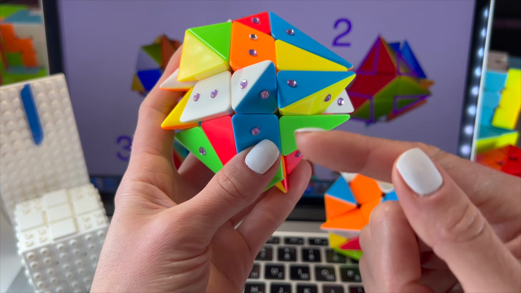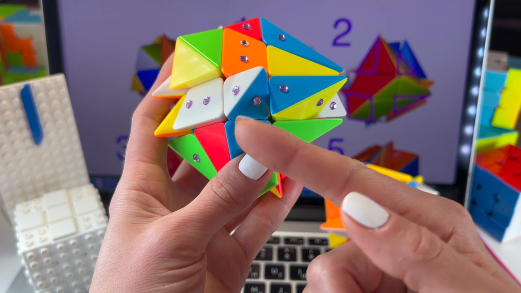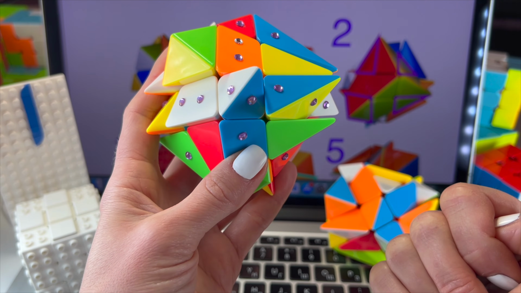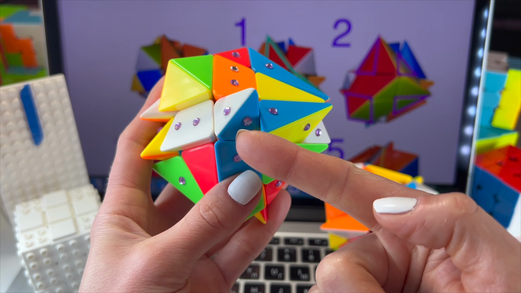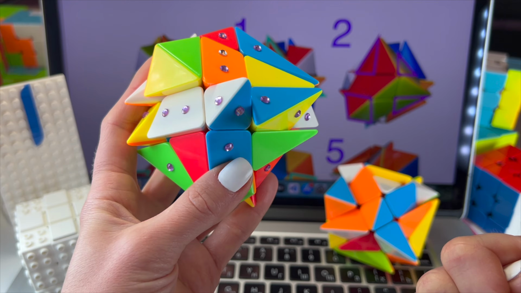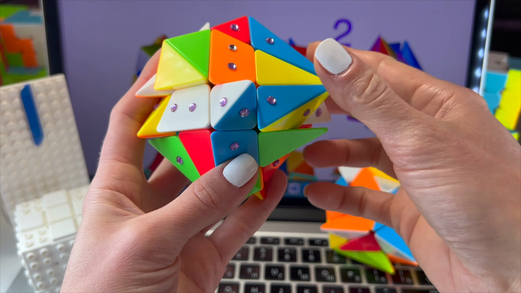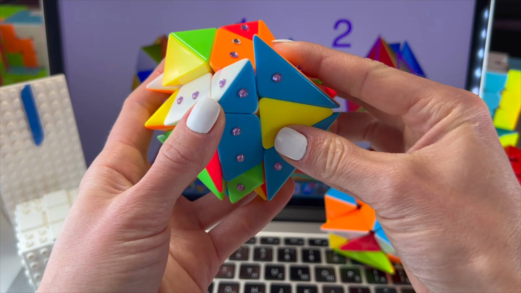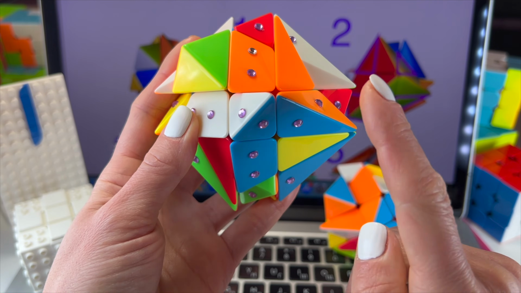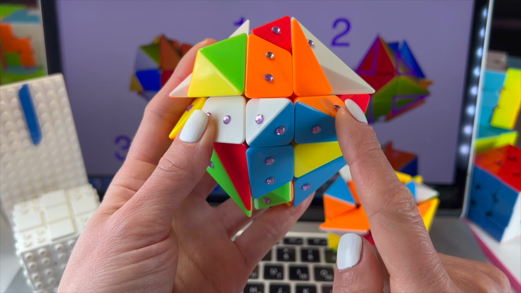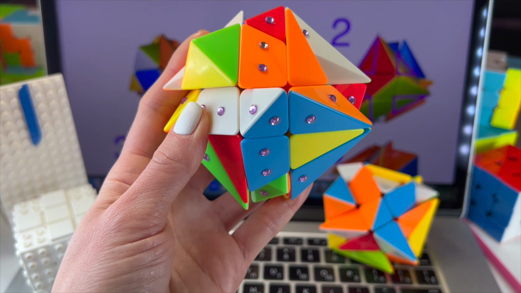Now we can see this edge is not for this centerpiece. There are no connections at all. It means we have to find another two-color edge for this center. I see one more blue edge on top. Let's try it. This edge perfectly fits our centerpiece. The third edge of the cross is done.